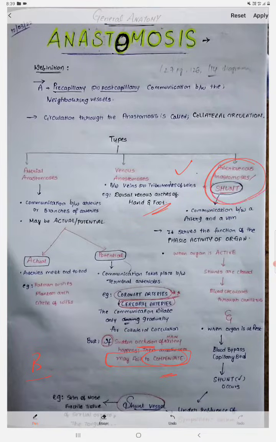And coming to the arteriovenous anastomosis, which is otherwise called shunt, here it is a communication between the artery and the vein. Actually the artery will be present and then capillaries will be present and then vein will be present. But sometimes, the artery directly communicates with the vein. This is called the arteriovenous anastomosis, otherwise called shunt.